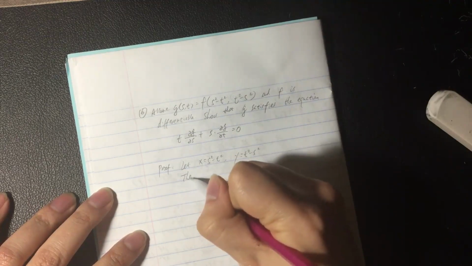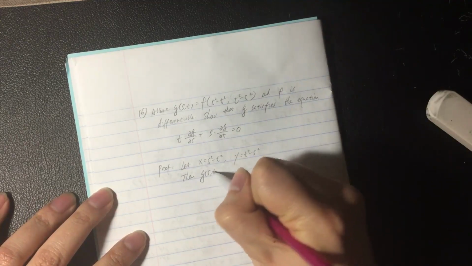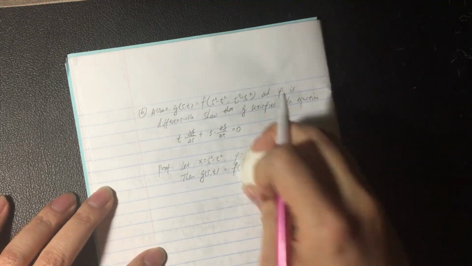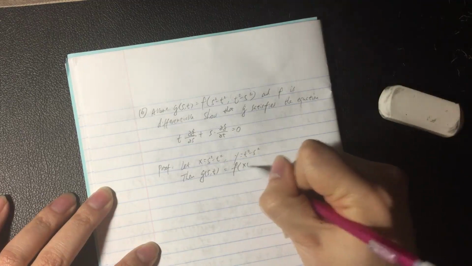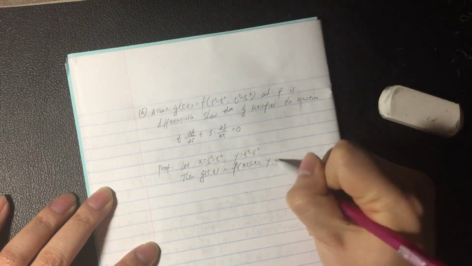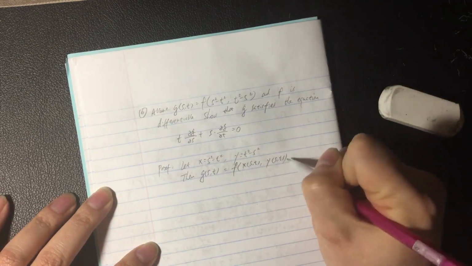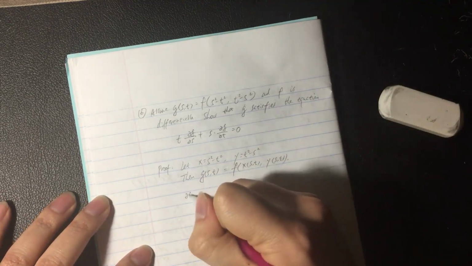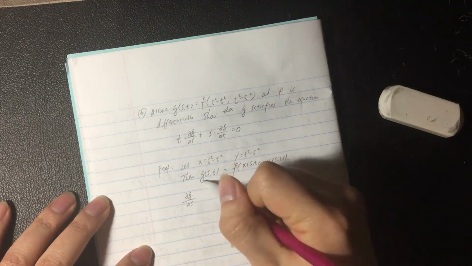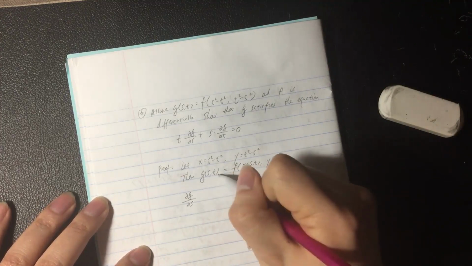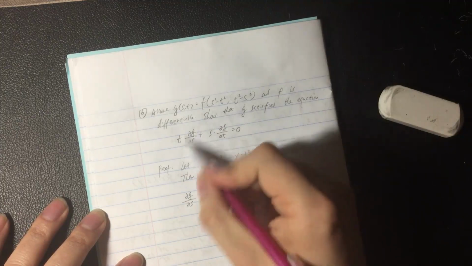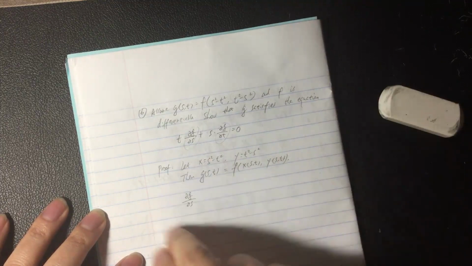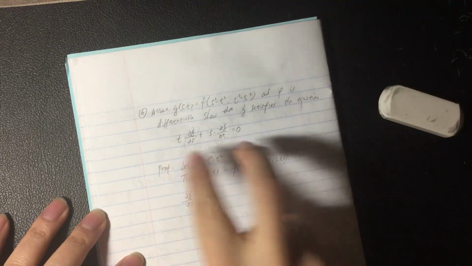Then g(s,t) can be rewritten as f(x(s,t), y(s,t)). Then ∂g/∂s. g is a two-variable function. We compute ∂g/∂s and ∂g/∂t to check if they satisfy this equation or not.